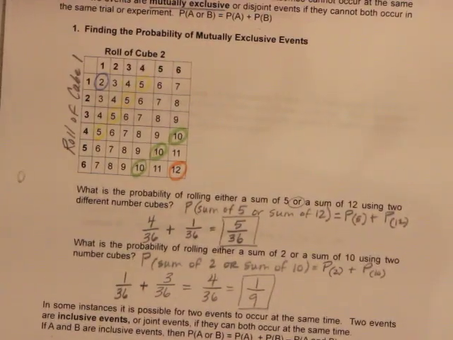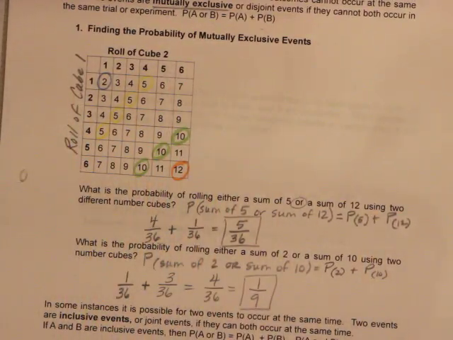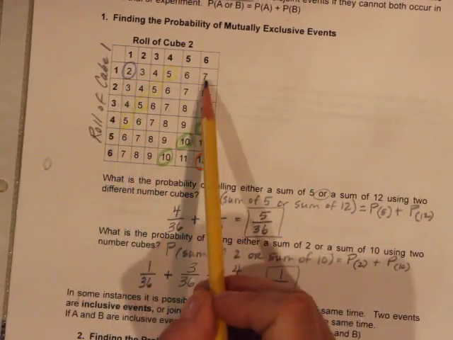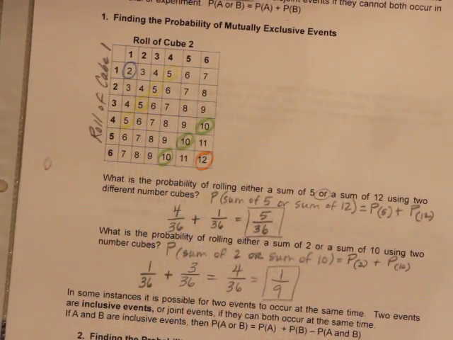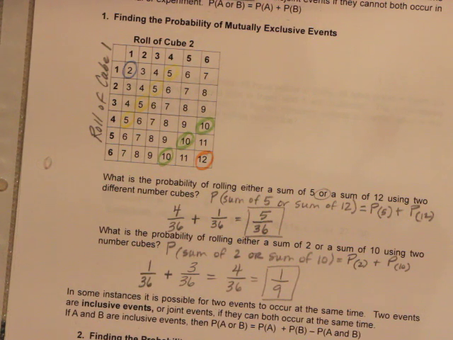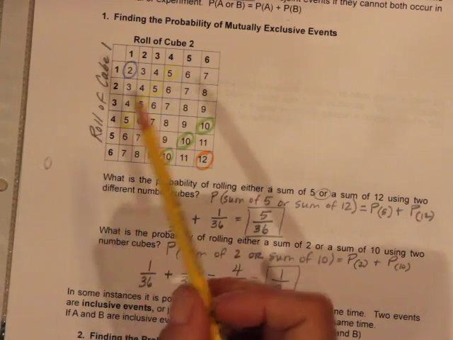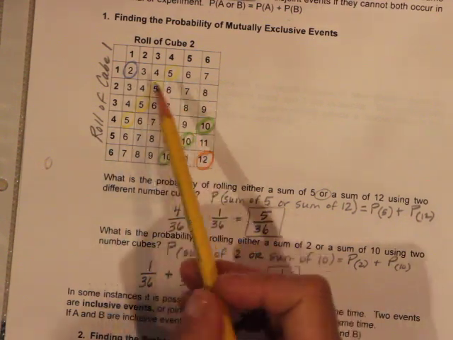Let's look back up here at our chart, and we need to figure out what's the probability of rolling an even number. How many of these are even? Let's take a second. I know it's going to take a second here. I think I'll just go ahead and use my pencil and I'll shade them in, okay?